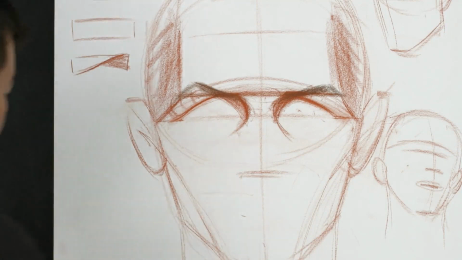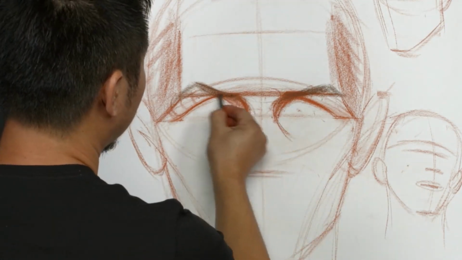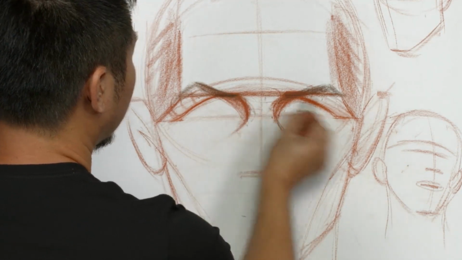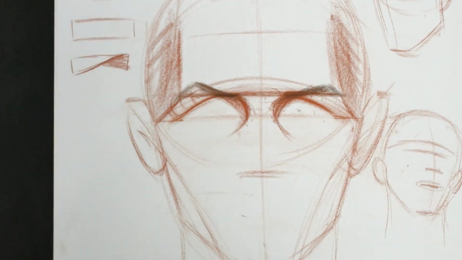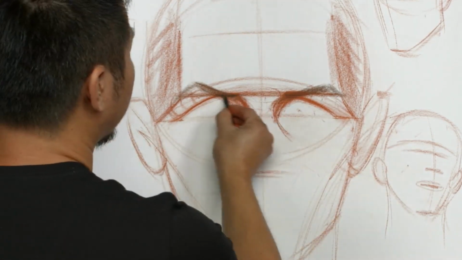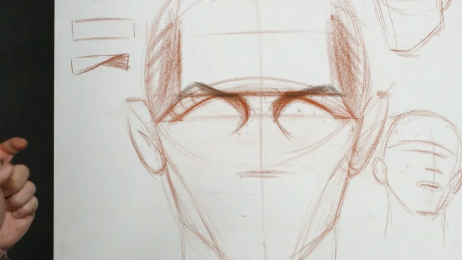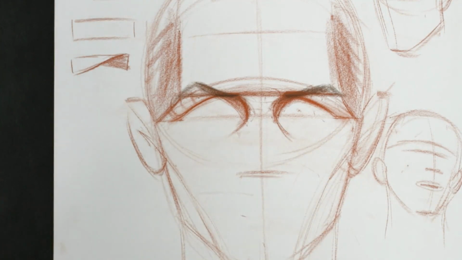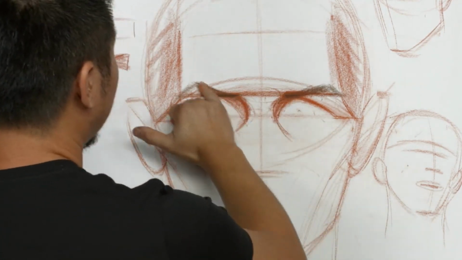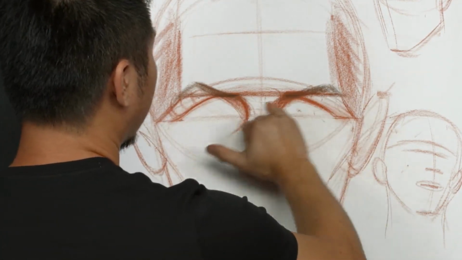But keep in mind, keep that base there. So that will help. That will help you from getting the eyebrow all over the place on the face. It's a safe guideline.